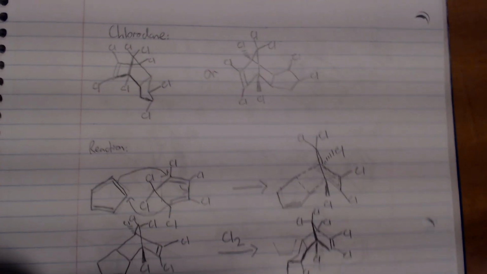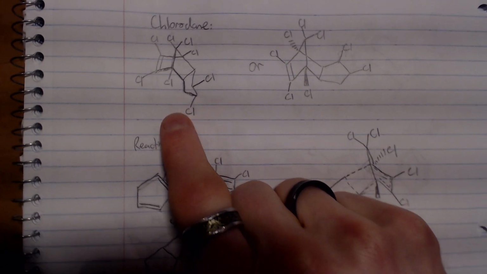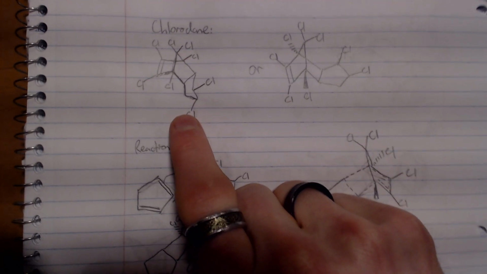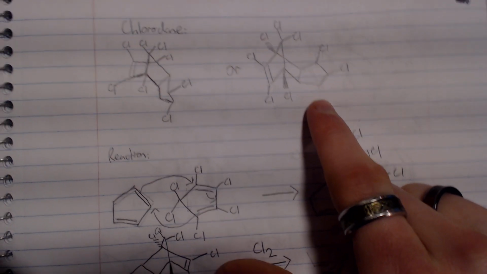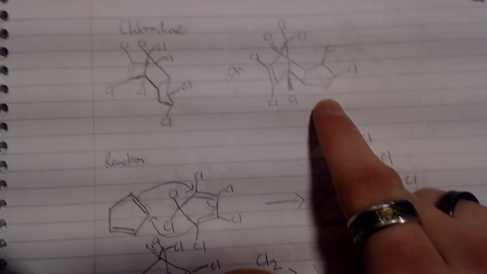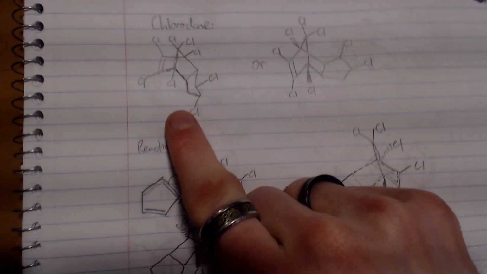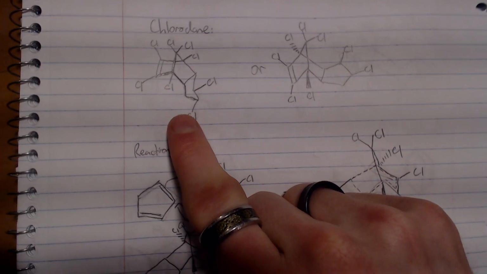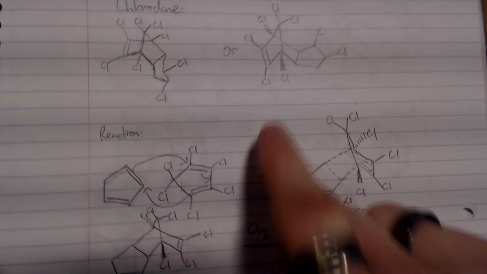The next one we have is chlordane. The compound was drawn like this in the video, but I ended up drawing it like this for my own sanity so I could visualize it a little bit better. But this drawing is important when we come back and talk about if it's exo or endo. But for now, I just drew it like this for my own sanity.